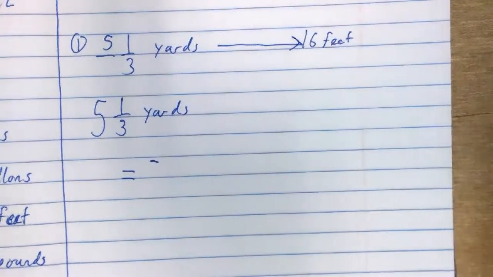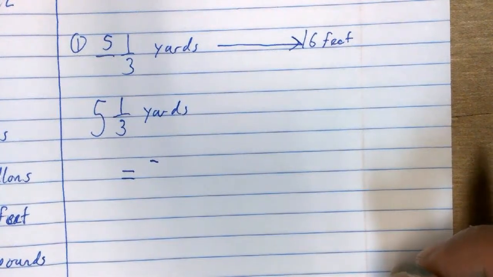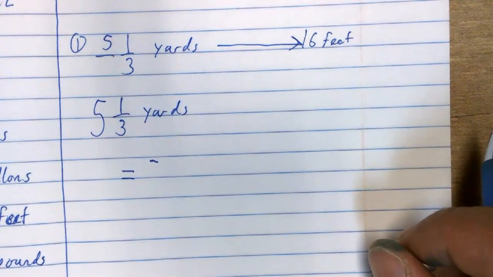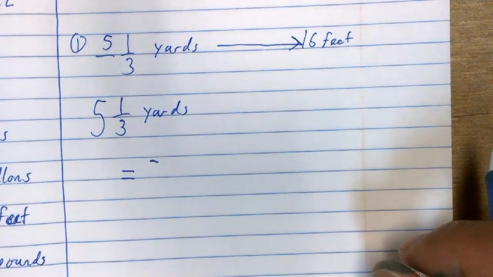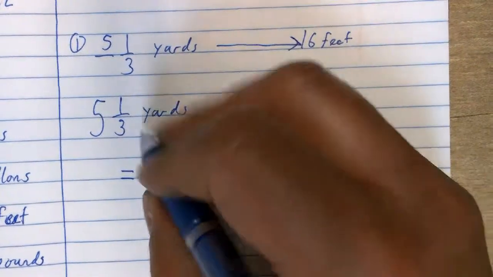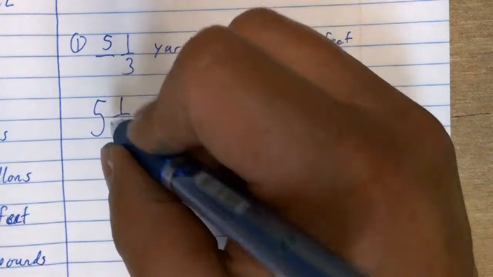Now, what I suggest you might want to do is change this to an improper fraction. You don't have to, but it does make it much, much easier. And if you remember from the last lesson, you get mad, baby.